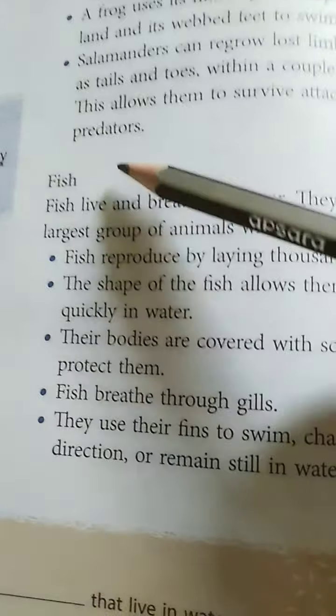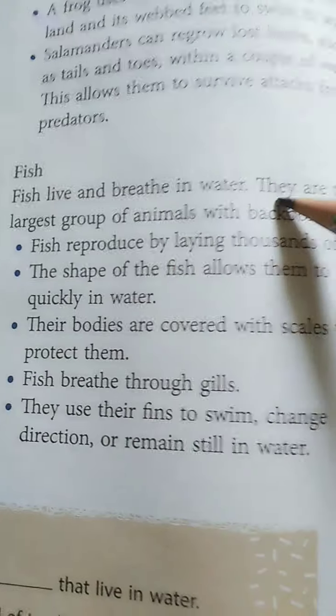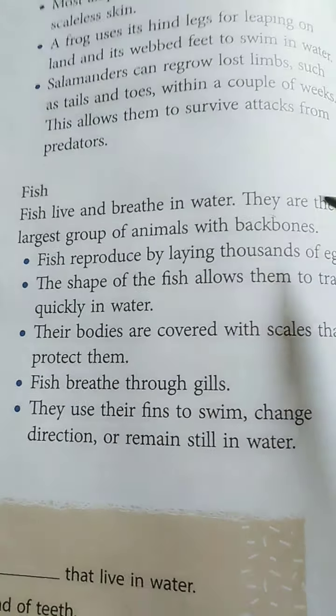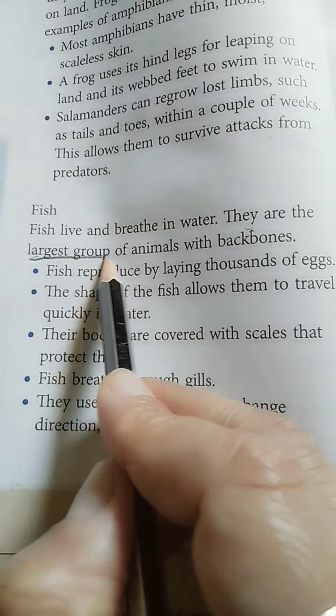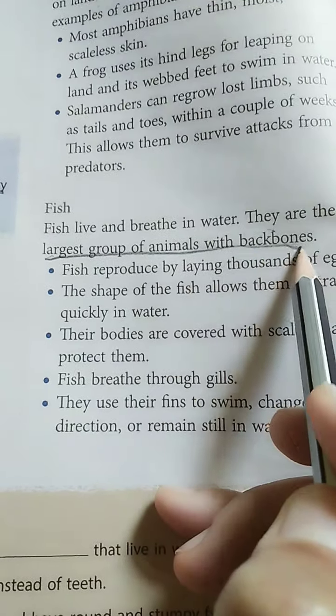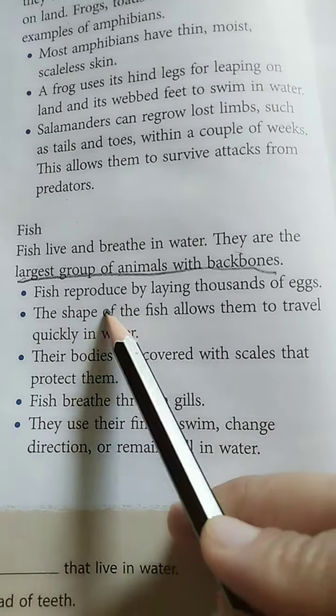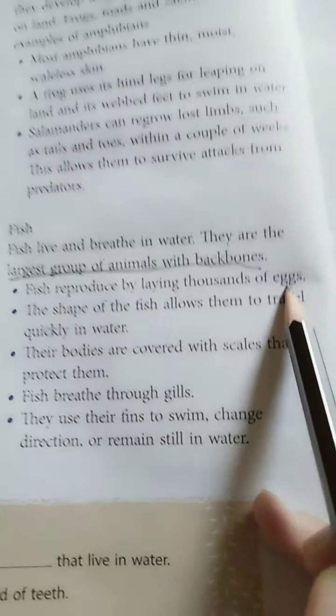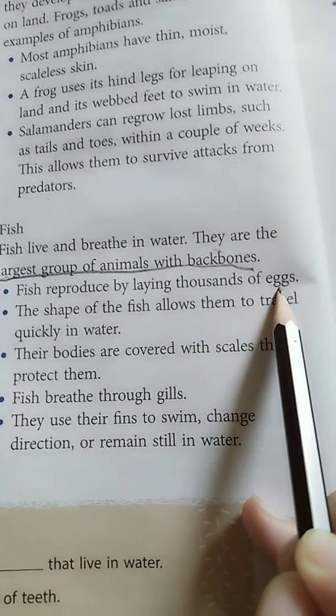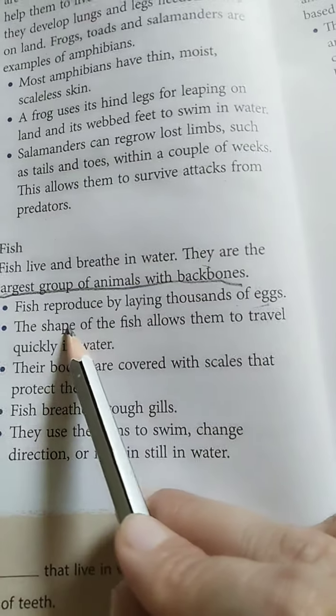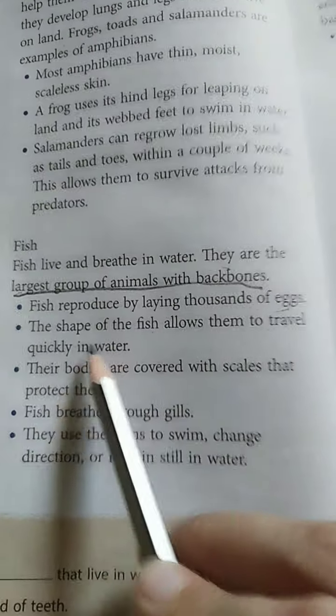Now next group of animals is fish. Fish live and breathe in water, we all know, and they are the largest group of animals with backbones. So fish are the largest group of animals with backbones. So let us study the properties. Fish reproduce by laying thousands of eggs. They don't lay one or two eggs, they lay thousands of eggs together, and the shape of their body allows them to travel quickly in water.